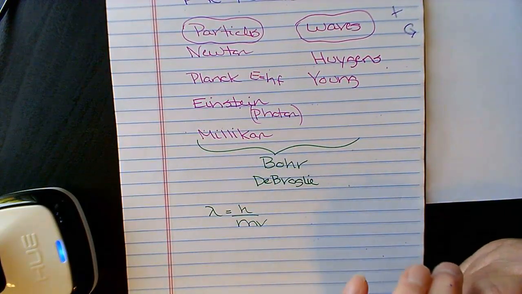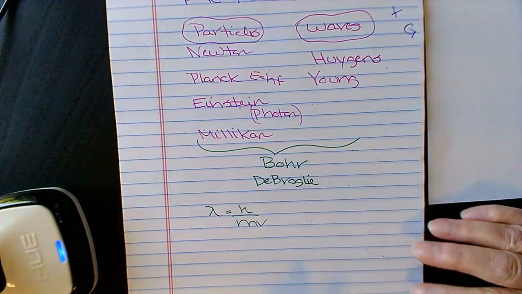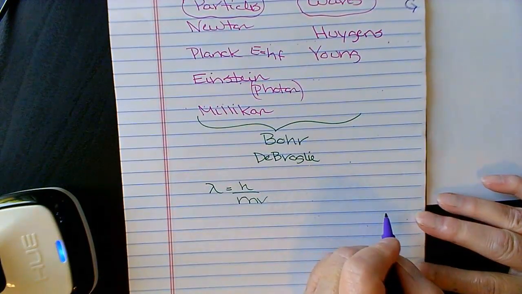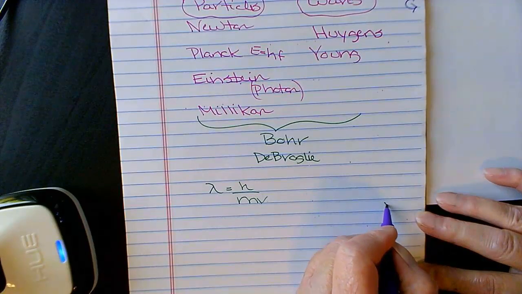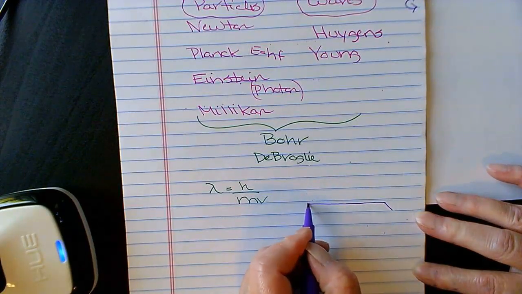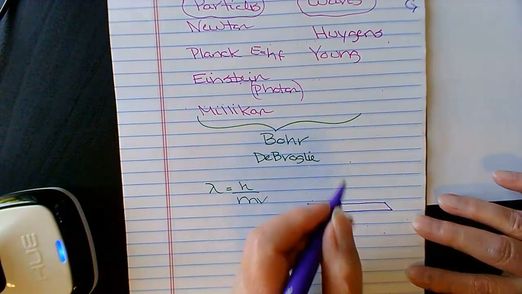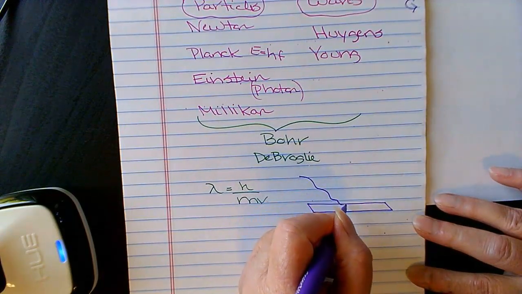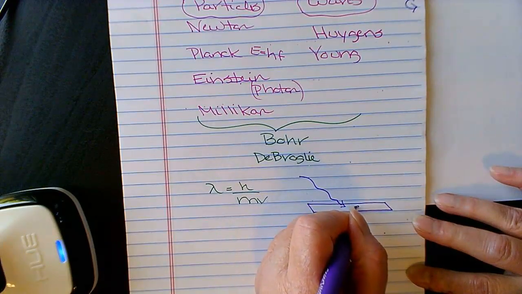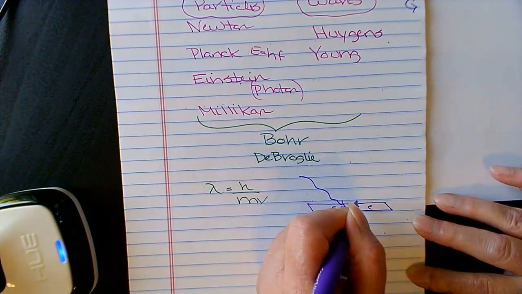All right, last one, give a brief description of the photoelectric effect. The photoelectric effect was actually discovered by another scientist, but it was explained by Einstein. If you have a piece of metal and you shine light on the metal, electrons that are in the metal can be released.